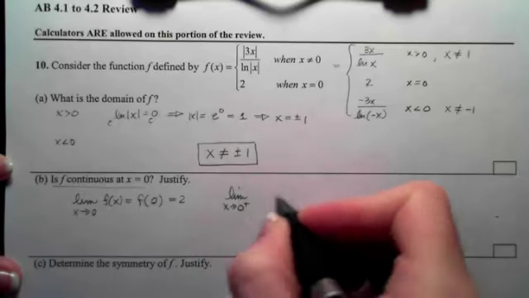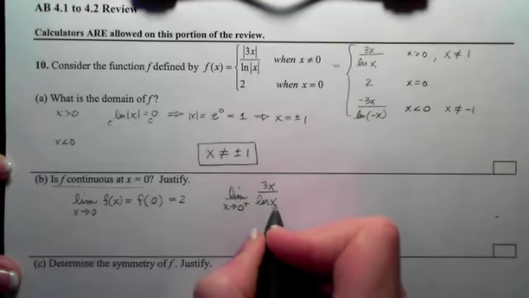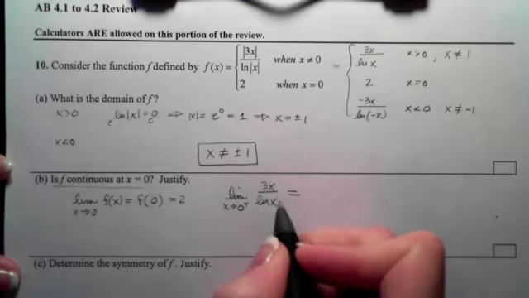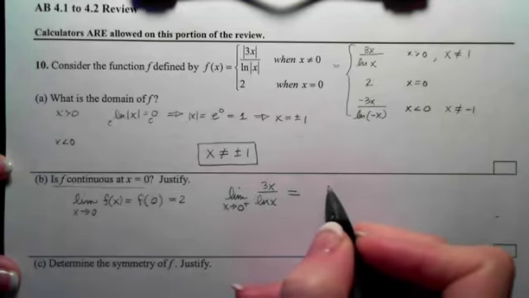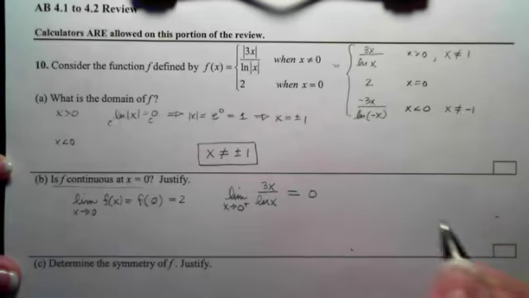So if I look at it coming from the right, I'll be in this upper branch, which is 3x over ln of x. When I plug in a 0, I'll have a 0 on top, and I'm dividing by a very large magnitude negative number. So 0 divided by a gigantic magnitude will still be 0.